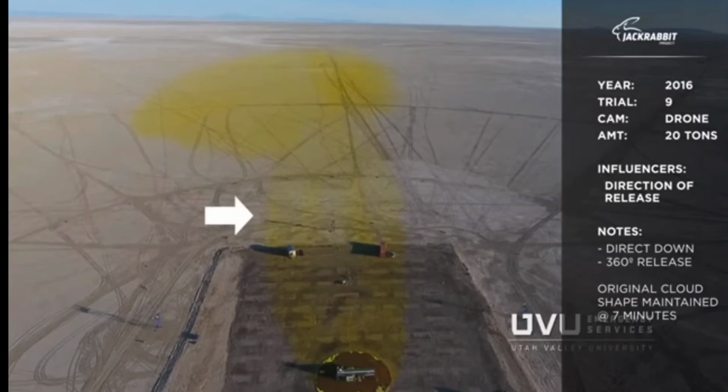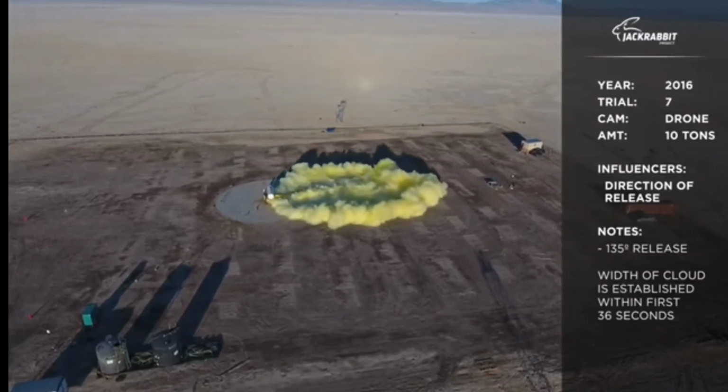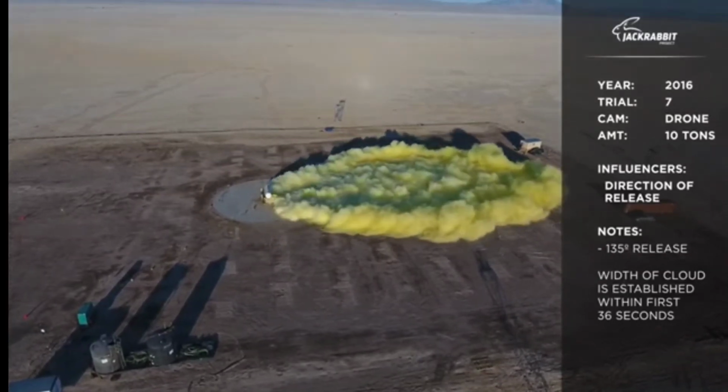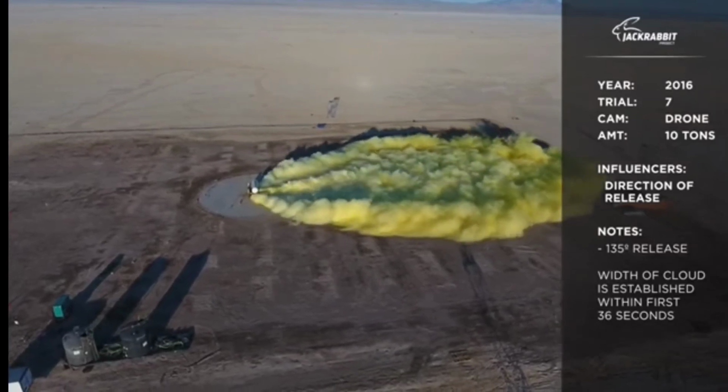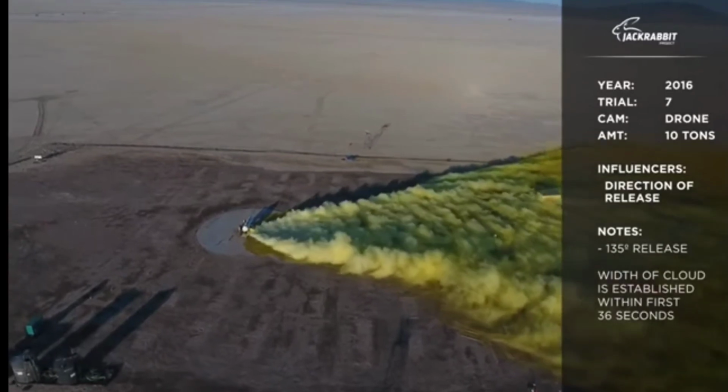Note the narrower plume that forms behind the main cloud as the liquid evaporates. In this example, a 135-degree release exhibits no upwind chlorine movement. The width of the cloud is established within the first 36 seconds.